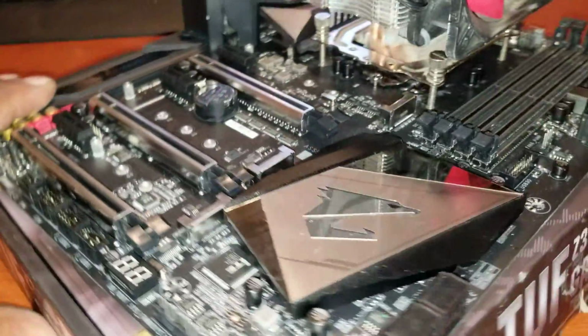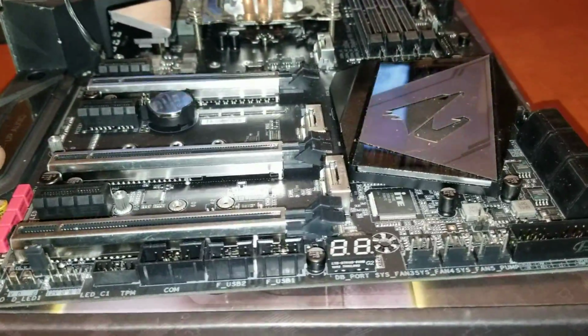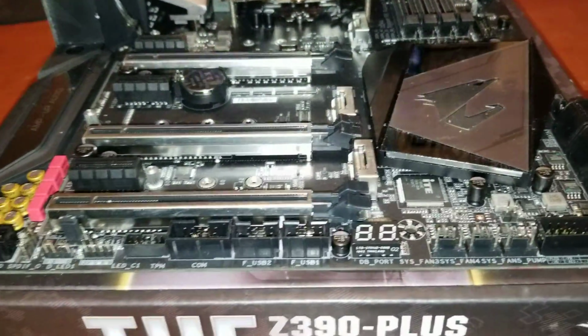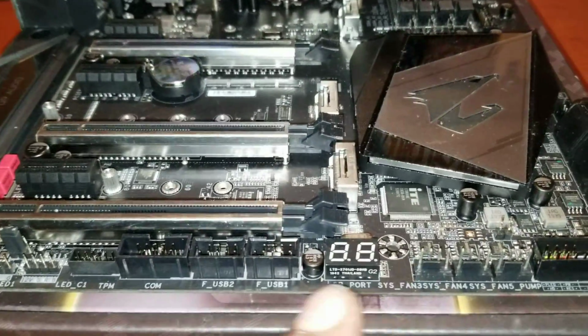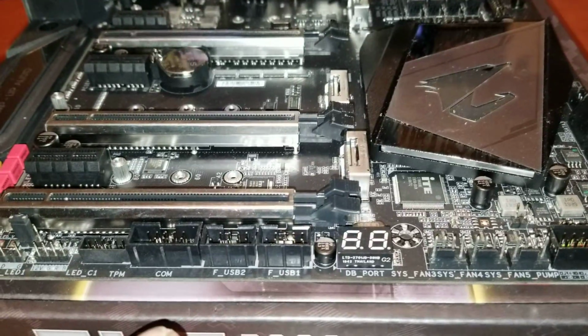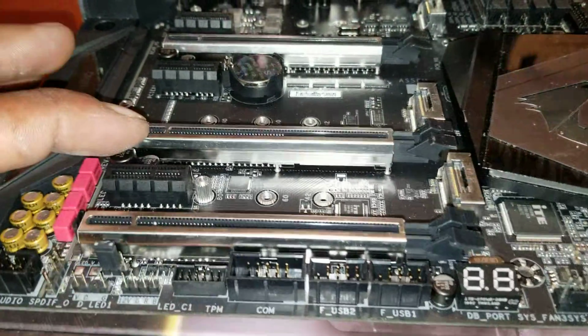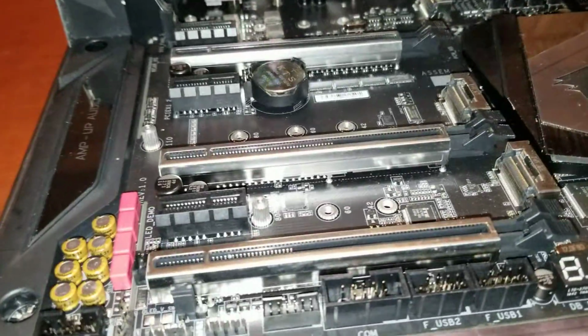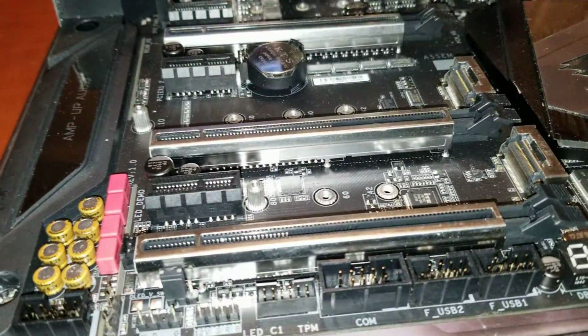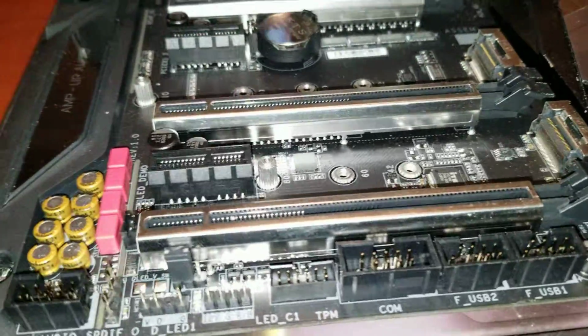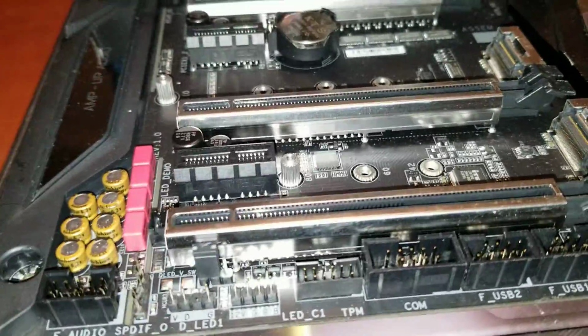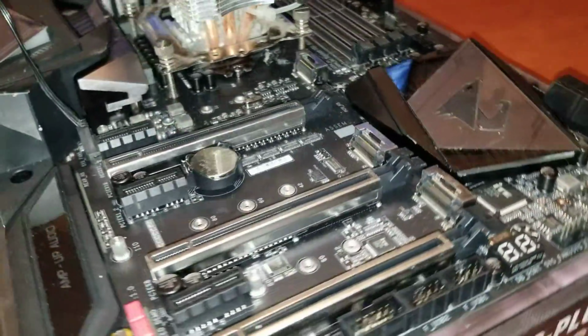Okay? But one of the most important things that you can do if you're having this issue, remove everything from the board that's not necessary. Remove USB hubs, remove any kind of PCIe Wi-Fi cards, auxiliary sound cards, anything that's not necessary for this board to work, remove it. Because sometimes those things can keep a motherboard from powering up.